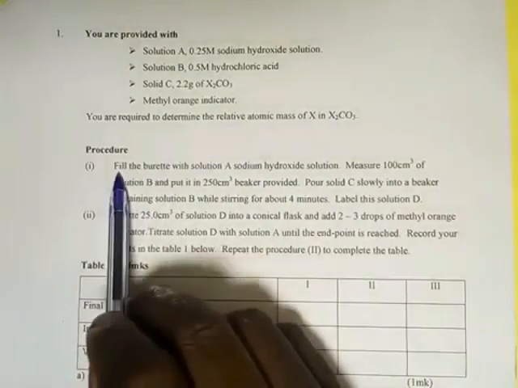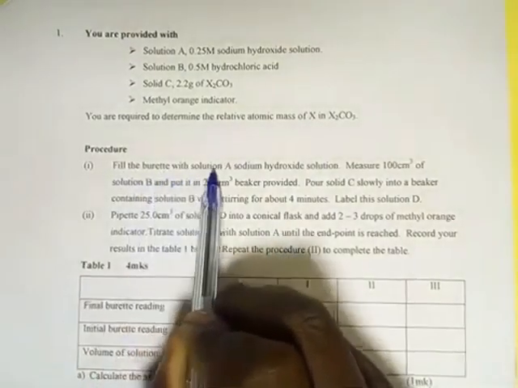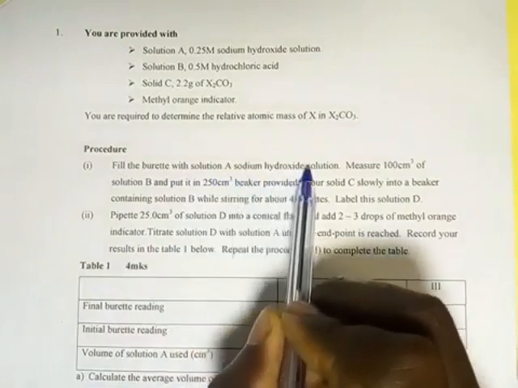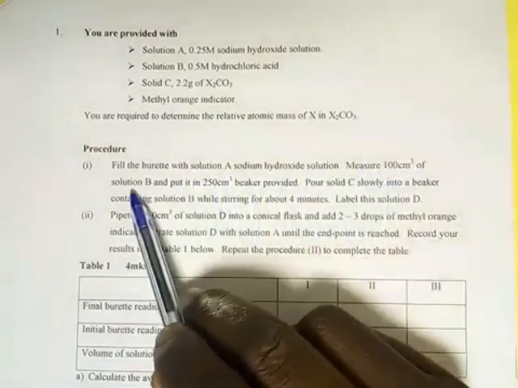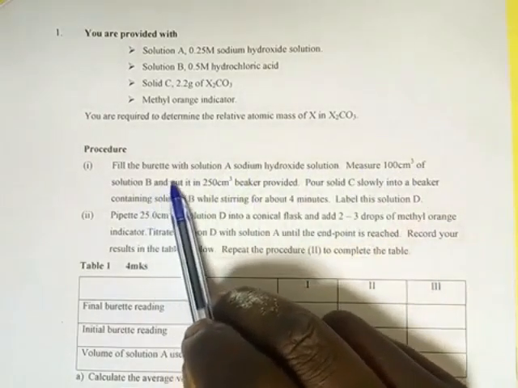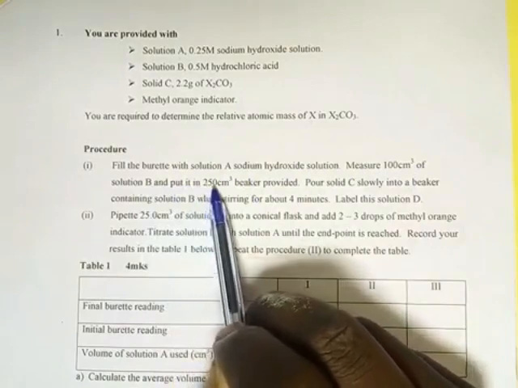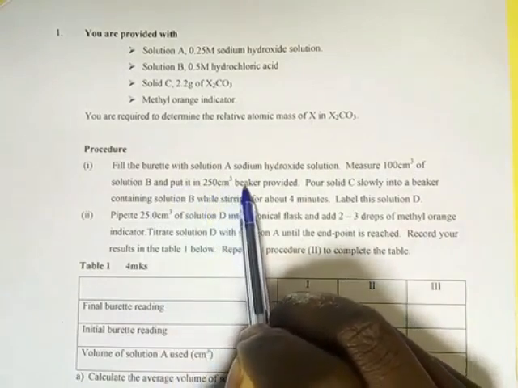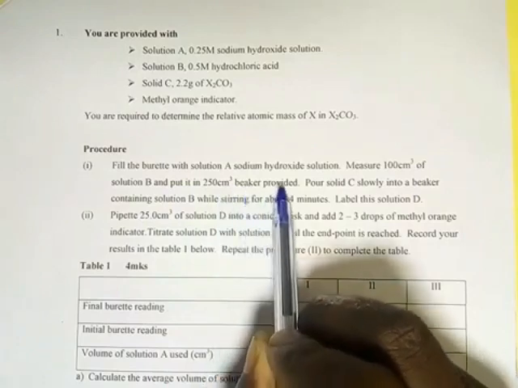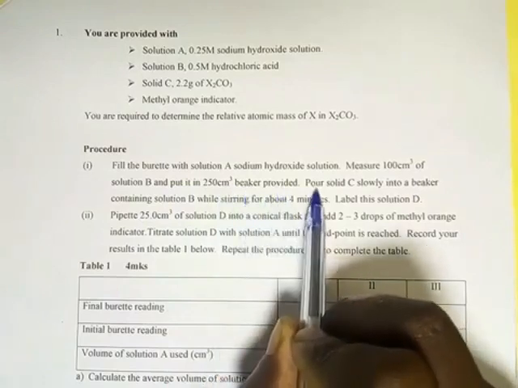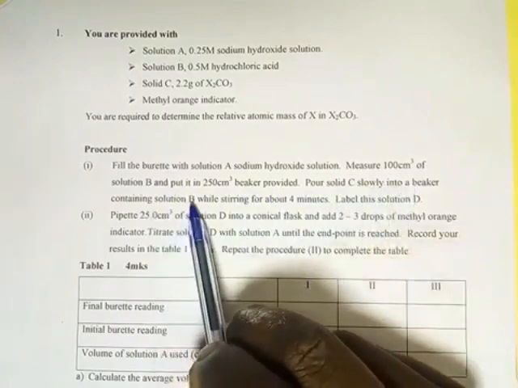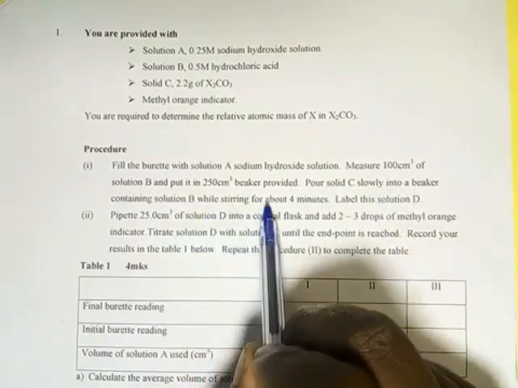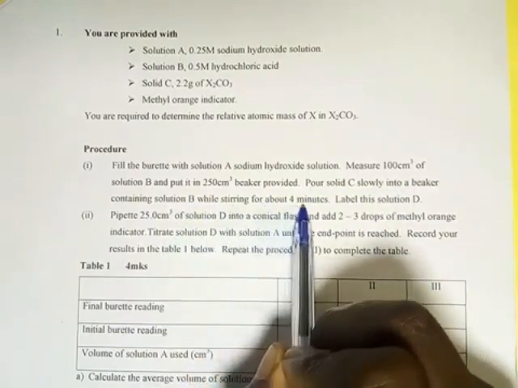Procedure. Fill the burette with solution A, sodium hydroxide solution. Measure 100 centimeters cube of solution B and put it in the 250 centimeters cube beaker provided. Pour solid C slowly into the beaker containing solution B while stirring for about 4 minutes.